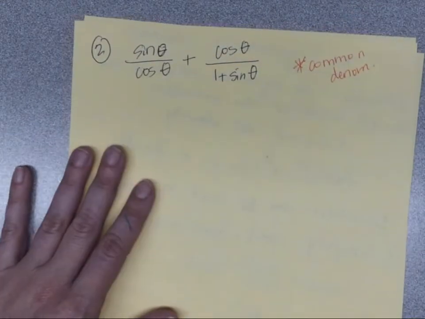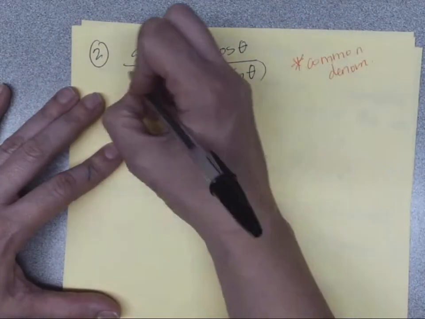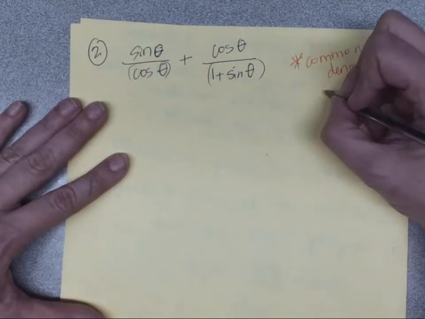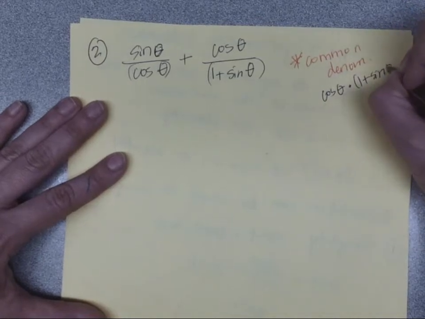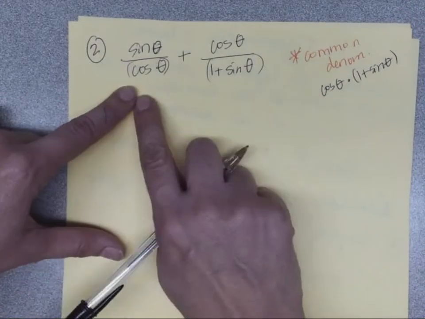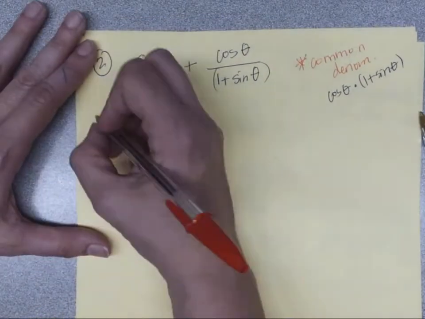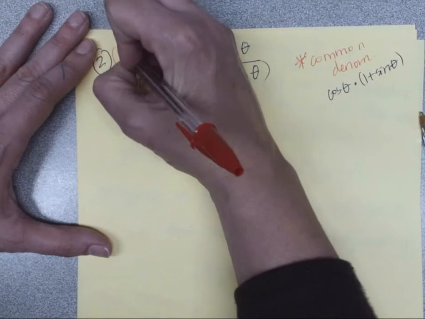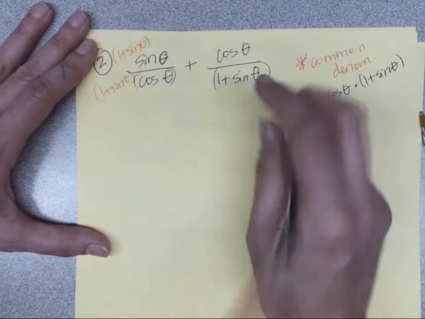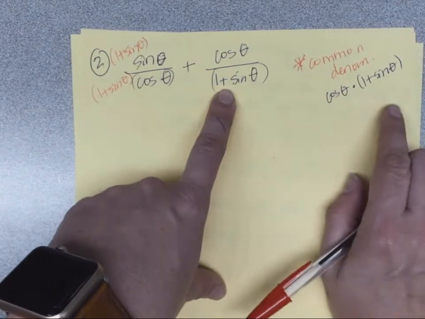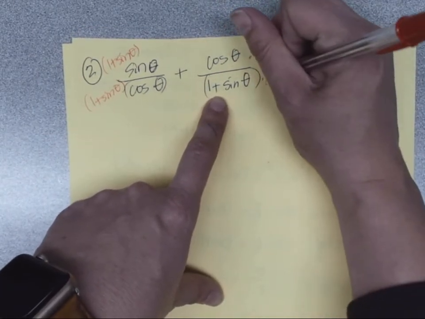Okay, so the common denominator here, this one has a denominator, this one has a denominator. So the common denominator is just going to be both of them. It's going to be cosine of theta times 1 plus sine of theta. So this one already has a cosine theta. It needs a 1 plus sine theta. So I have to multiply bottom and top times 1 plus sine theta. Over here, this one already has a 1 plus sine theta. It needs a cosine theta. So I have to multiply bottom and top times cosine theta.